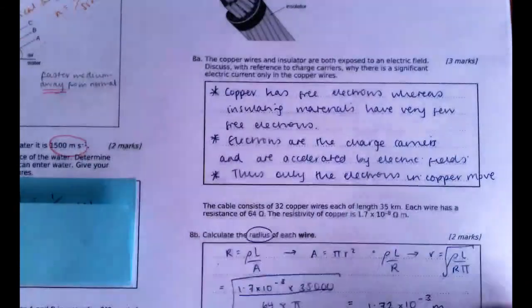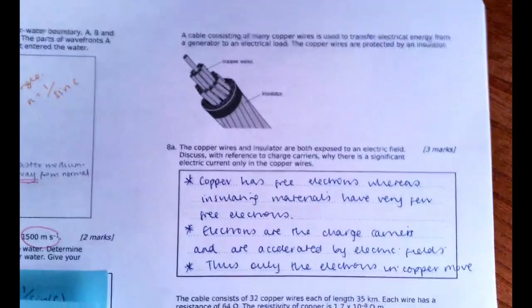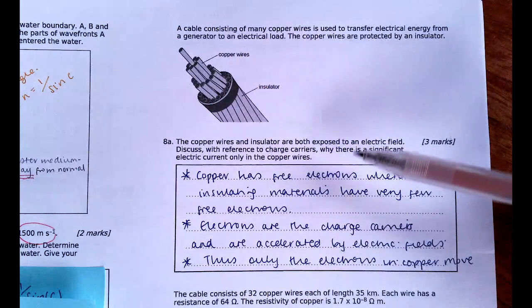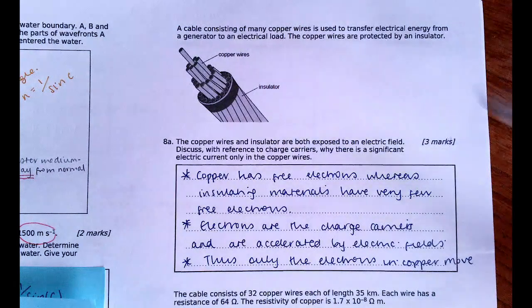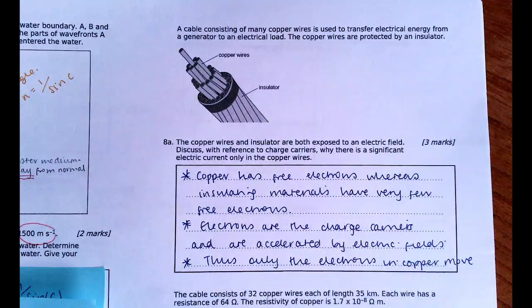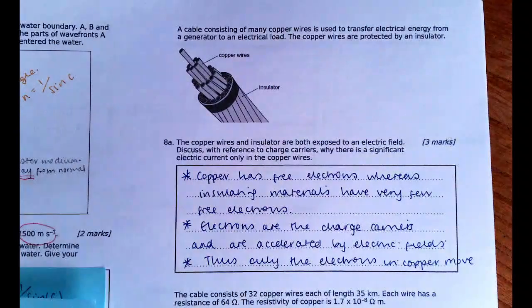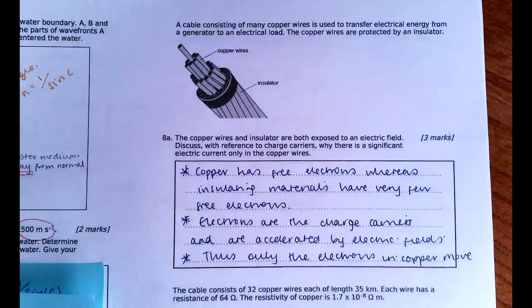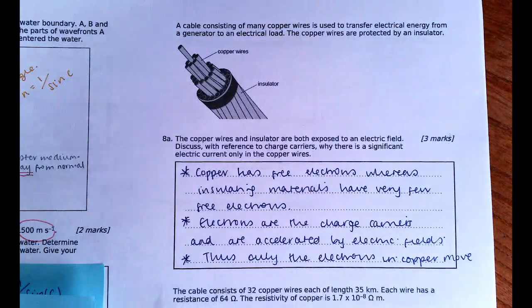Okay, question 8 then. So it's a copper wire. Sorry, just wait for it to focus. And it has many copper wires inside. So it's a cable with many copper wires inside and an insulator around the outside. So it says the copper wires and the insulator are both exposed to an electric field. Then discuss, by referencing the phrase charge carriers, why there's only a significant current inside the copper wire and not the insulator, despite the fact that they're both in an electric field. So 3 marks, 3 points.